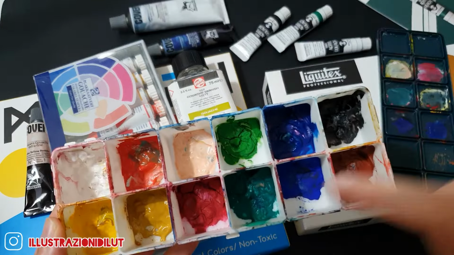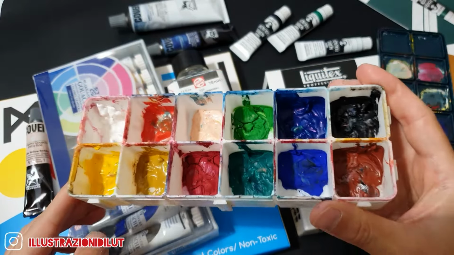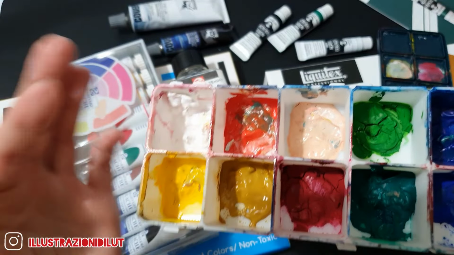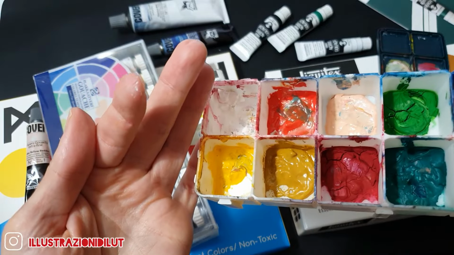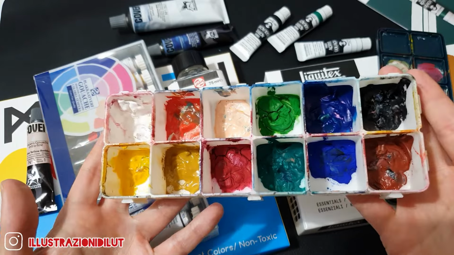Renaissance Polska, and all the others are from the set Royal Talens. You see they are not cracking, they are actually not completely dry because of this palette. You see, they are not completely dry yet, even if I'm not using them for weeks.